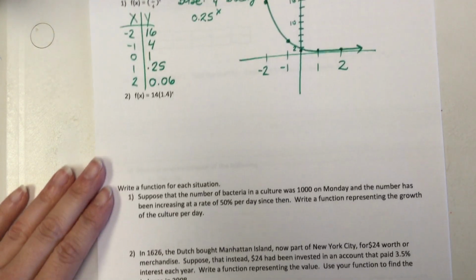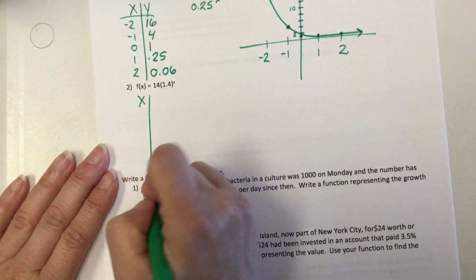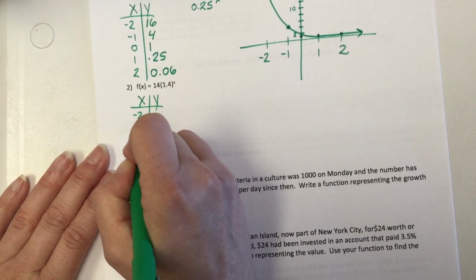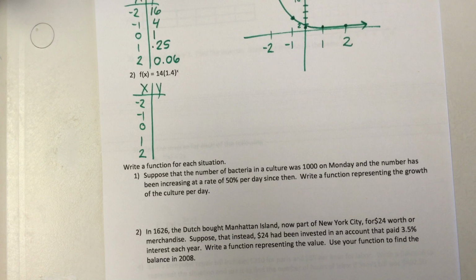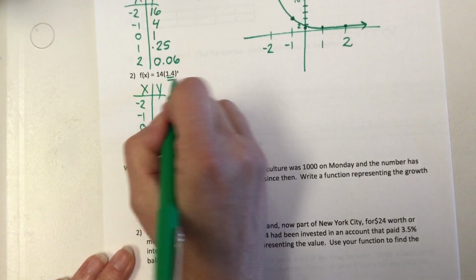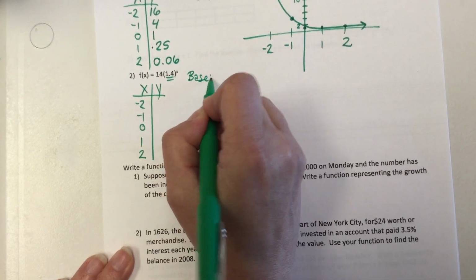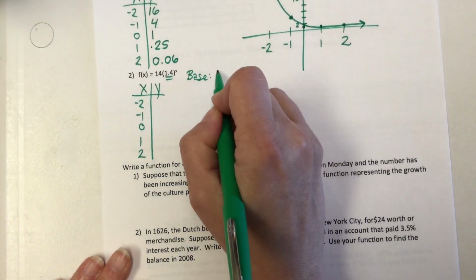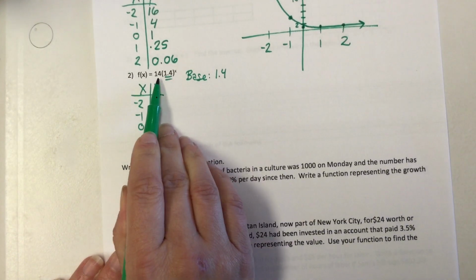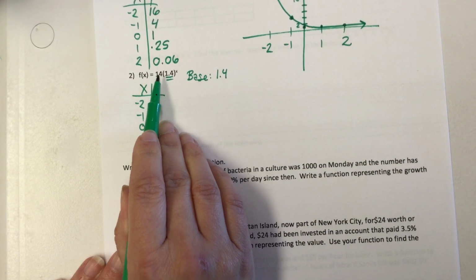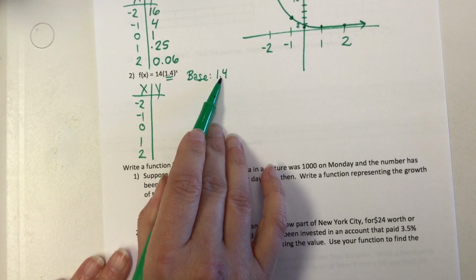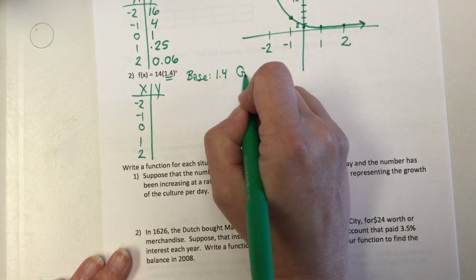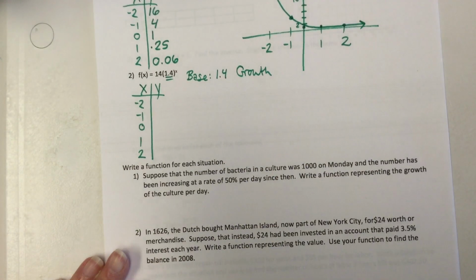Let's look at one more. This time, again, we are graphing by making a table: -2, -1, 0, 1, and 2. The function is 14 times 1.4 to the power of x. Your base is the number that has the exponent, so for us, it's 1.4. This 14 is a vertical stretch. Your base is only 1.4. 1.4 is greater than 1, so this is an example of exponential growth.